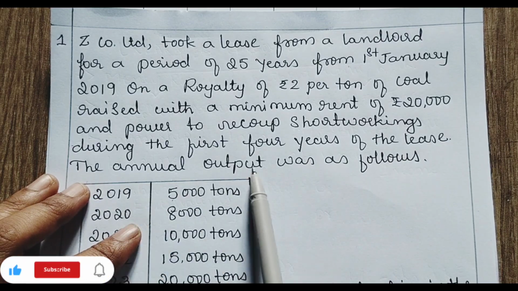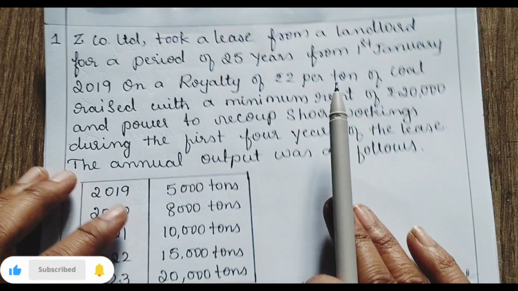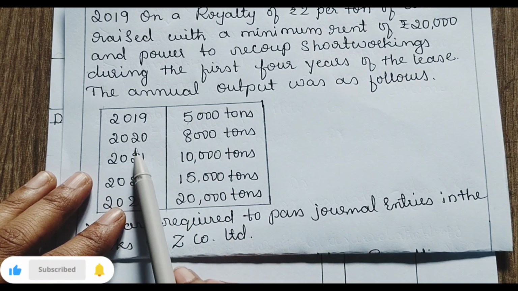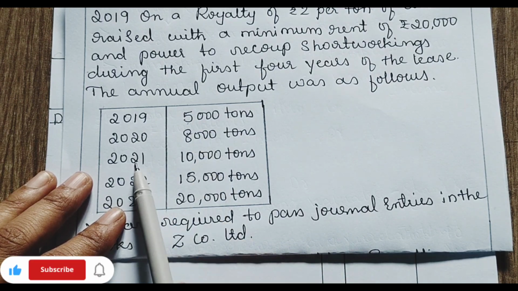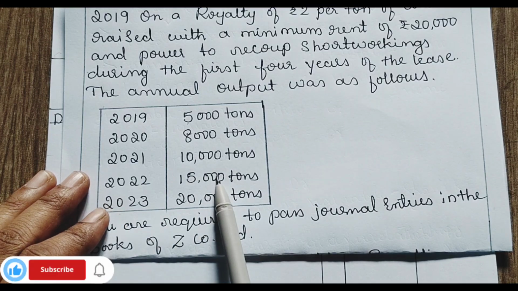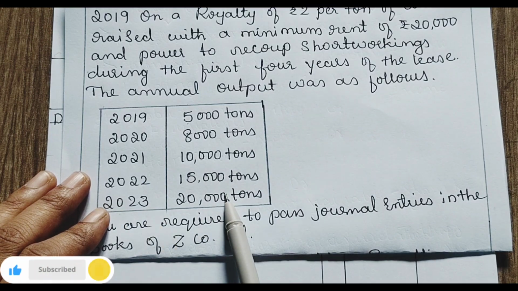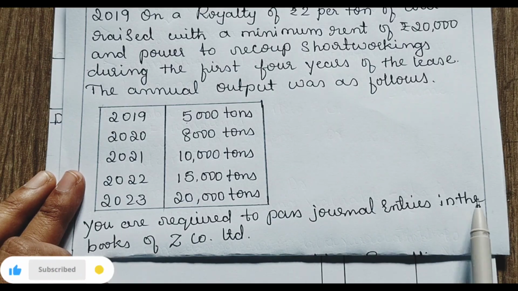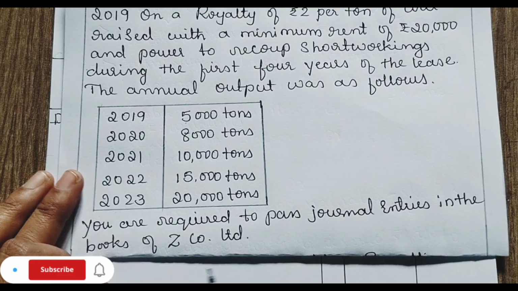The annual output was as follows: 2019, 5,000 tons; 2020, 8,000; 2021, 10,000; 2022, 15,000; 2023, 20,000. You are required to pass journal entries in the books of Z Company Limited.